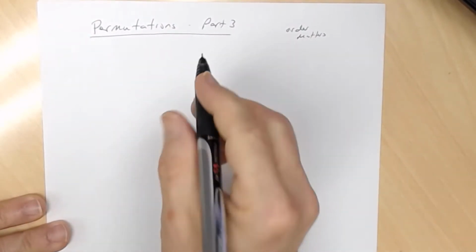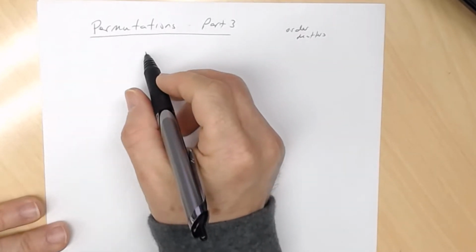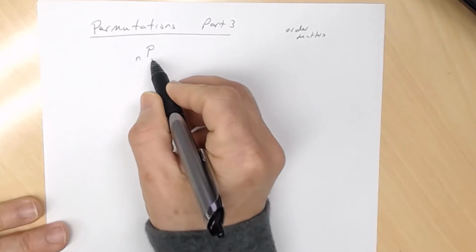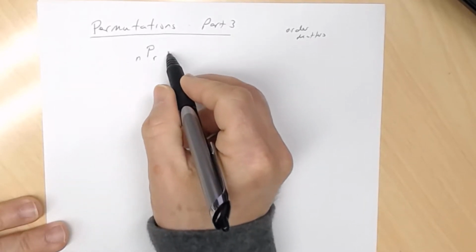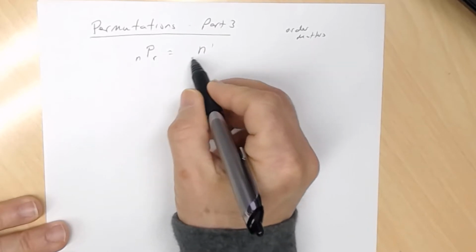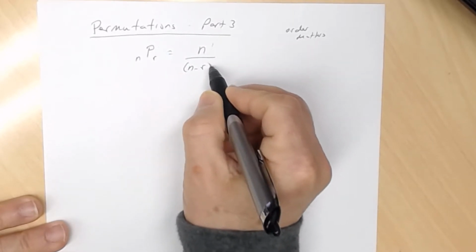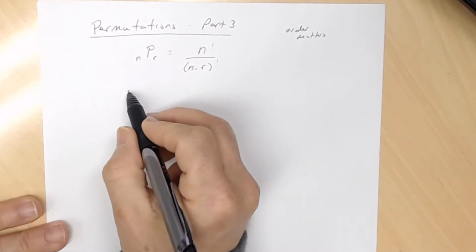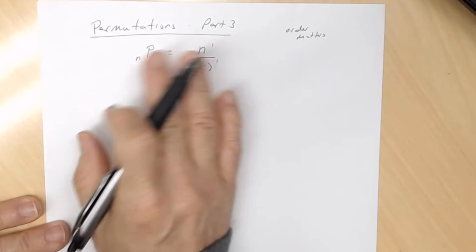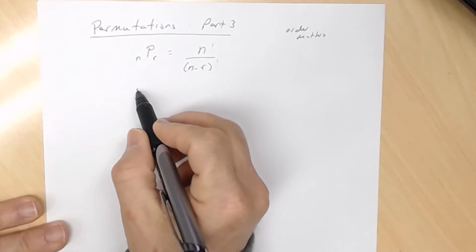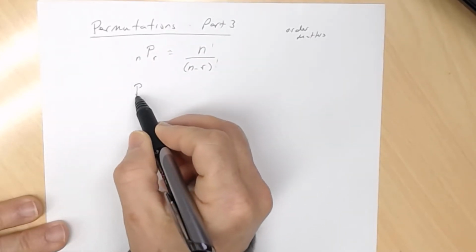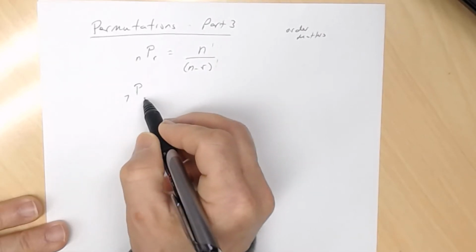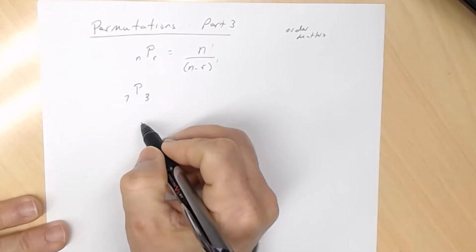Now, in part 2, we saw a formula for permutations. So if I have something like permutations of n objects taken r at a time, we know the formula says n factorial divided by n minus r factorial, just like that. So, for example, and again, this part's a review from part 2. If I want to find the number of permutations of 7 objects taken 3 at a time.